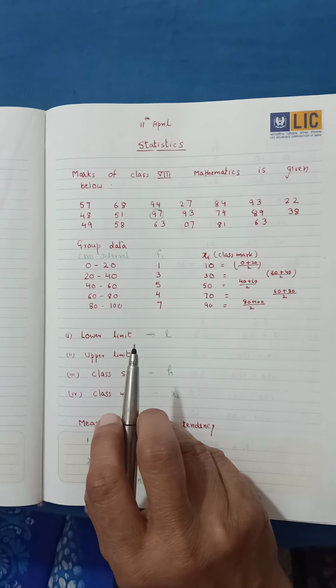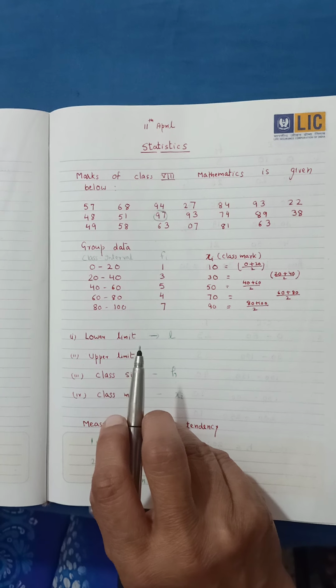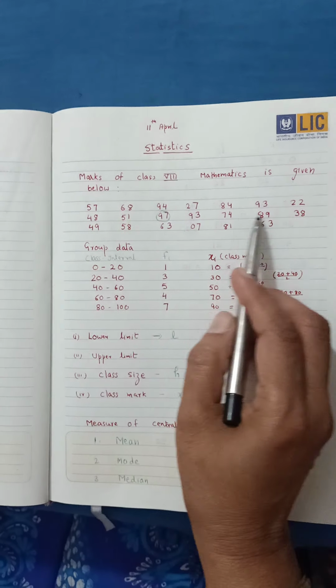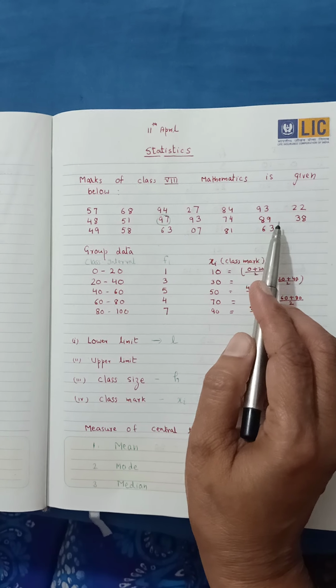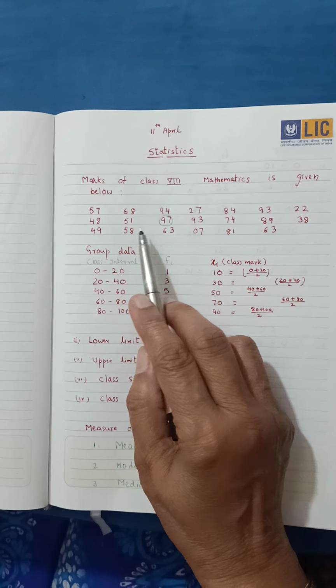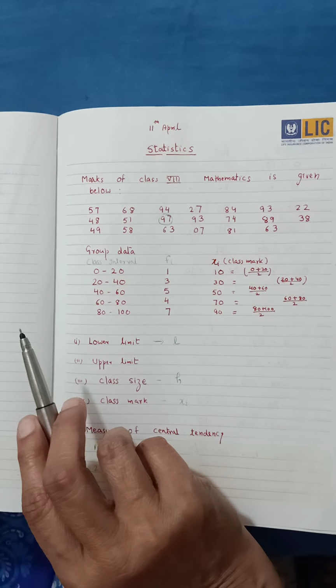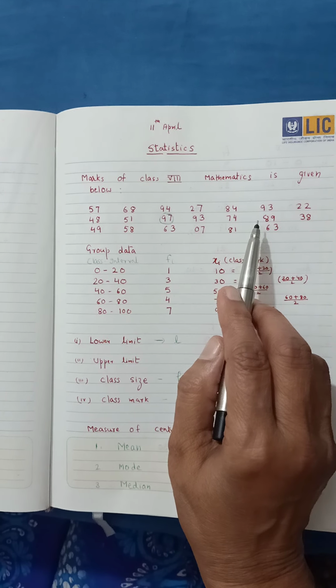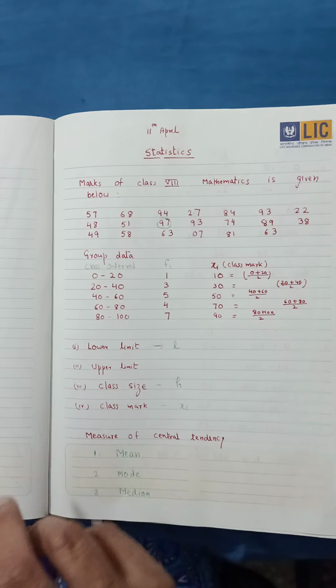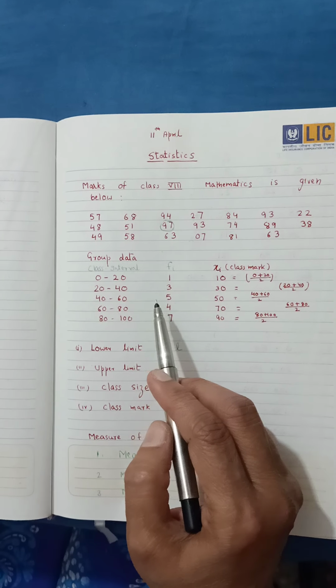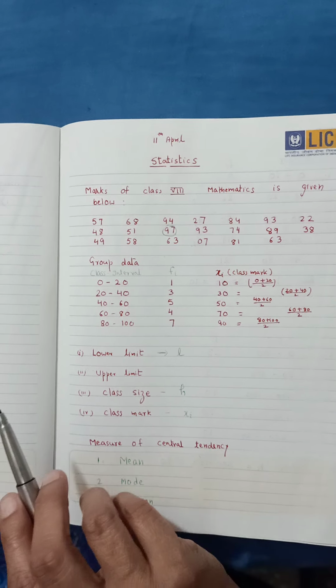Now you can ask what is raw data and what is group data. When the data is presented in this form, that means individual marks of the student are given, this is nothing but your raw data or ungrouped data. Now the same data, it is converted in this form, then it is known as group data.